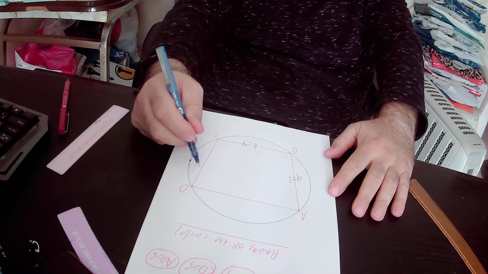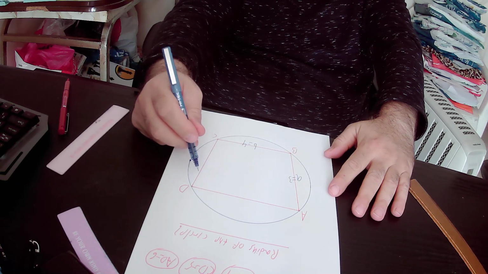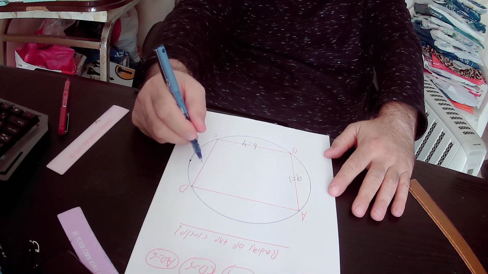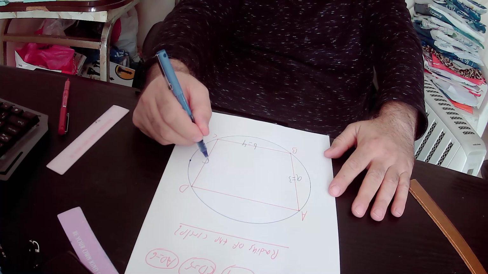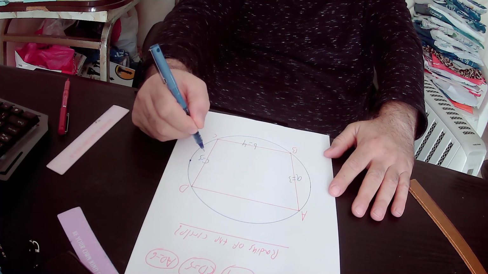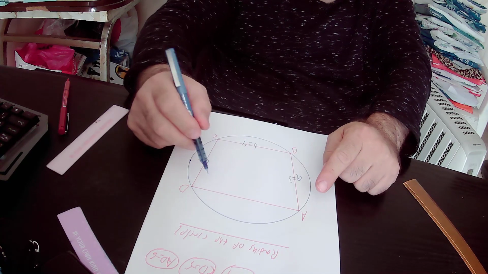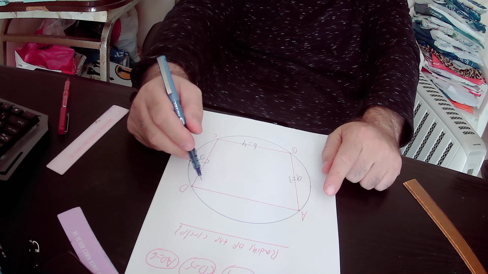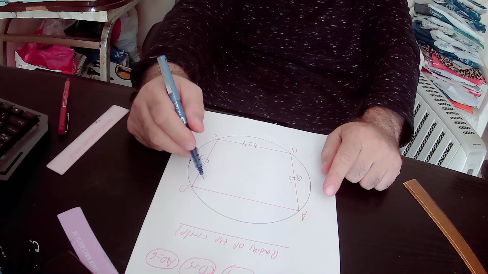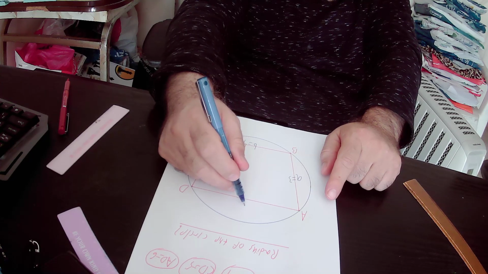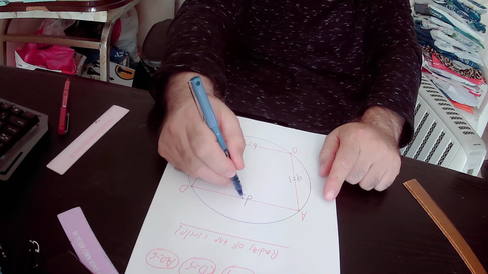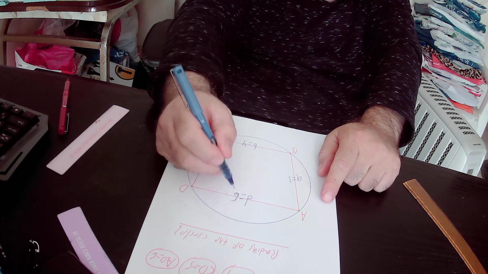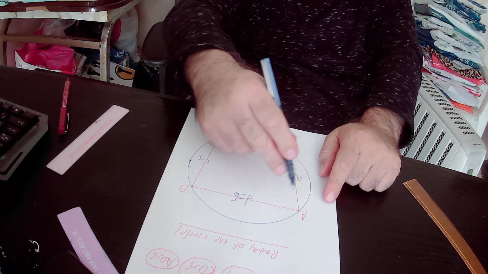Side CD of quadrilateral ABCD equals 5 units, so we will define CD as C, and C will be equal to 5 units. And we also know that side AD of quadrilateral ABCD equals 6 units, so we will define AD as D, that is to say AD equals D, and therefore D will be equal to 6 units. And we actually want to find out the radius of this blue circle.